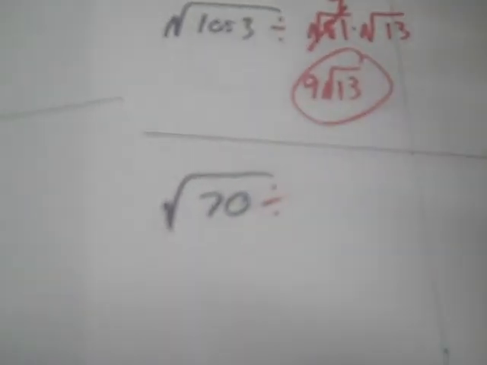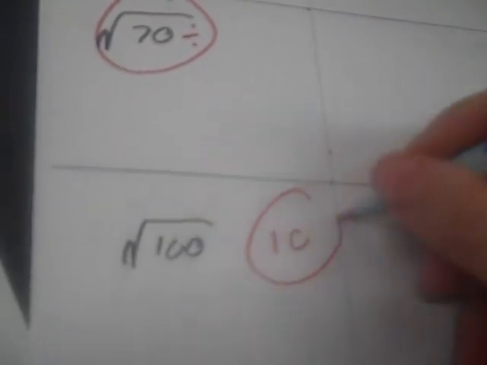Okay, 70 start dividing, but then 70 is not divisible by 64. If you divide by all these, you're going to get decimals until you get to 1. So my next best alternative is to circle it, and then the square root of 100. 100 is a perfect square, so the square root of 100 is 10. 10 whole. Don't put square root of 10.